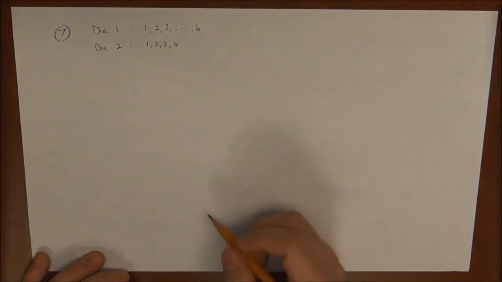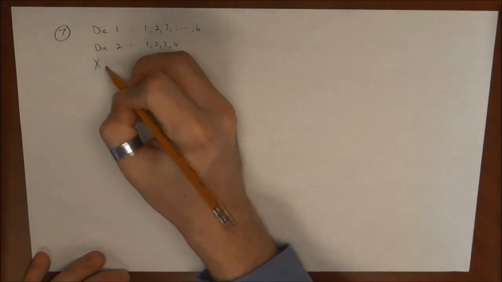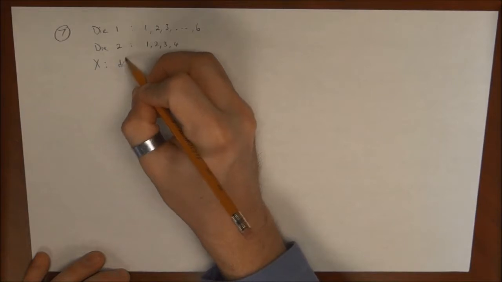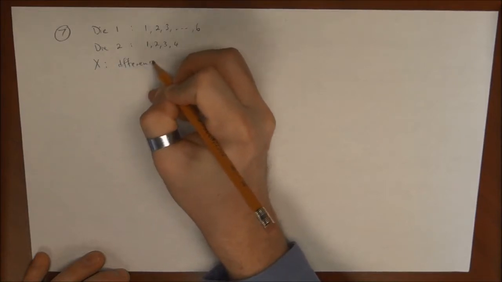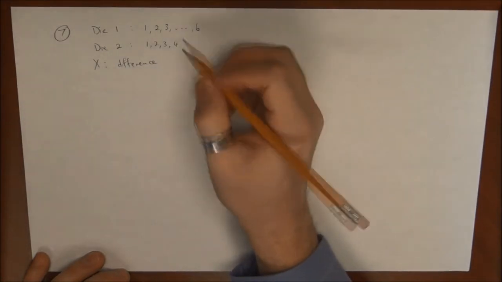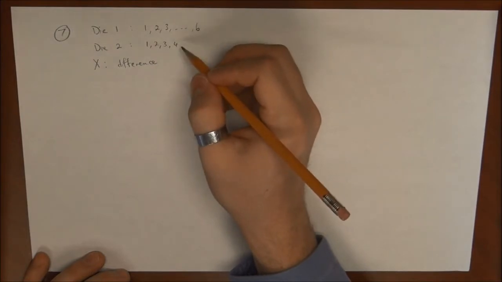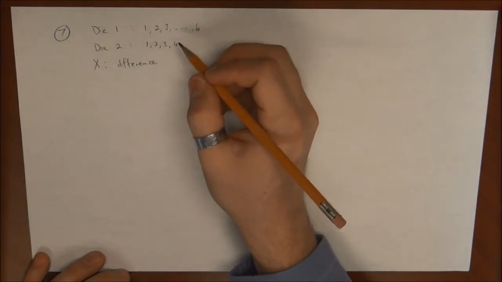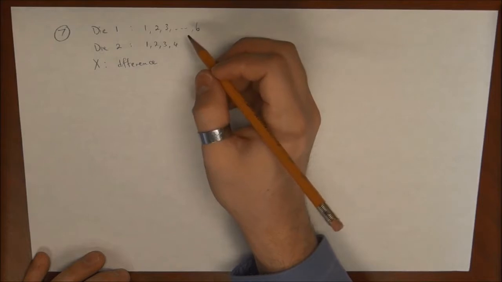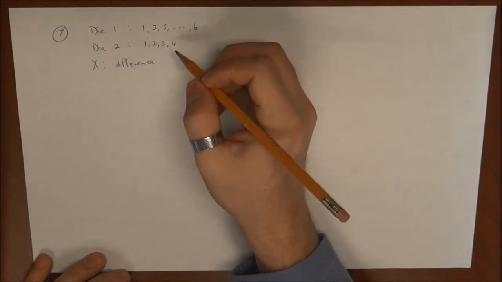Now I'm looking for x, the difference between the 2 numbers that I get when I roll these dice. And I'm only taking the positive difference, so always the bigger one minus the smaller one.